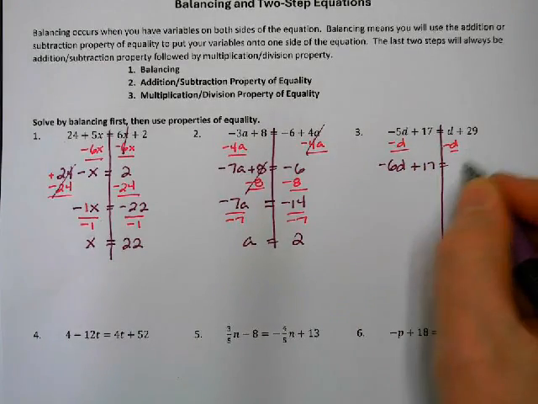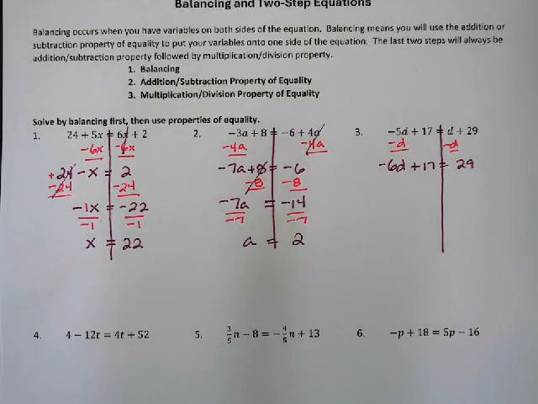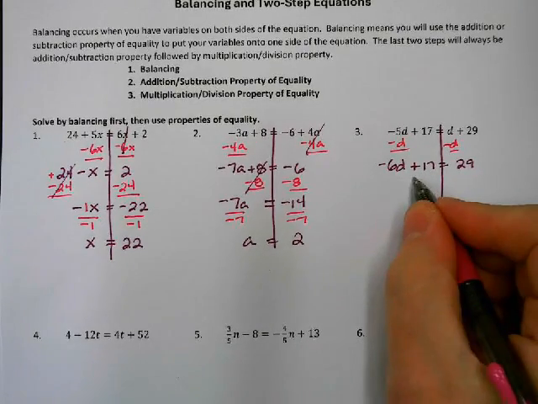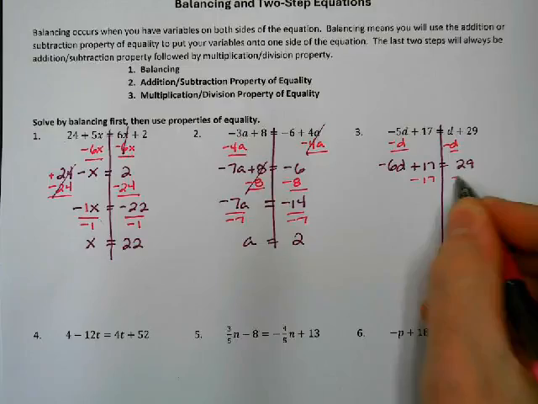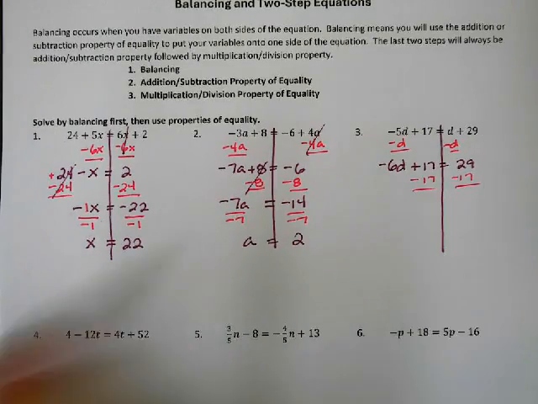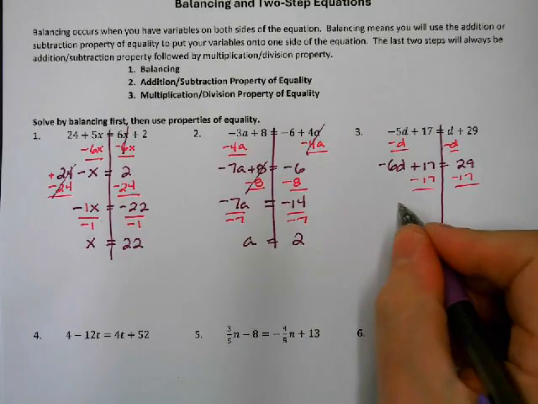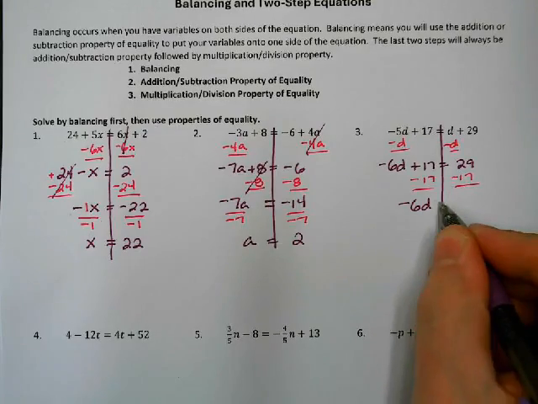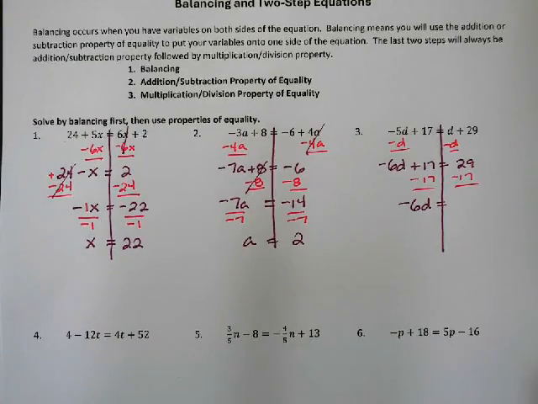And then 29 over here. Over here, we're going to subtract 17 from both sides, using our subtraction property of equality. I get negative 6d equals 29 minus 17. I think that's 12.